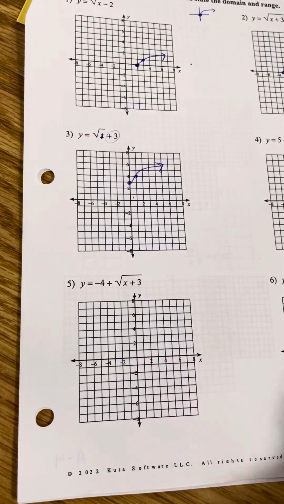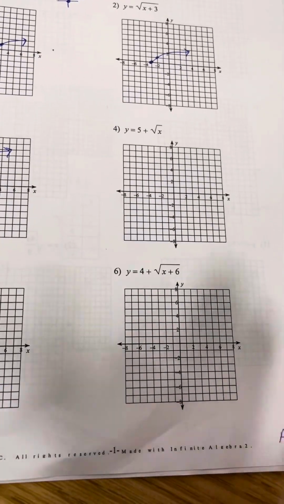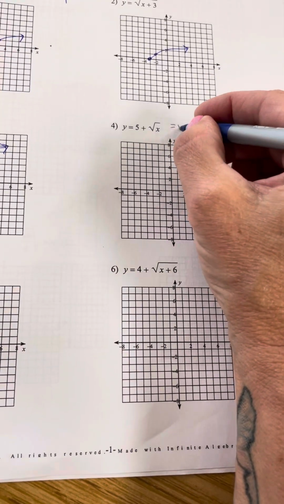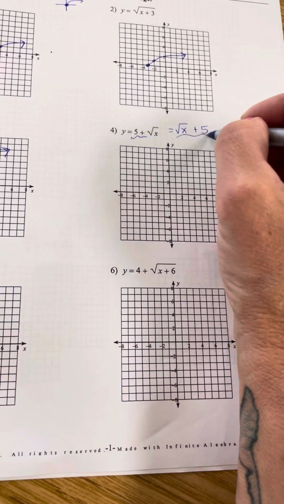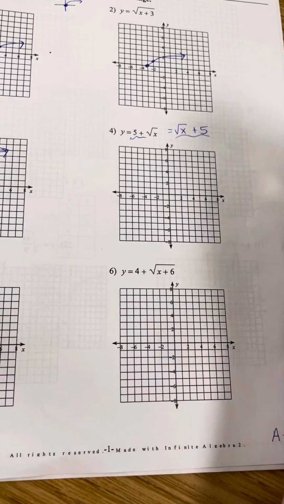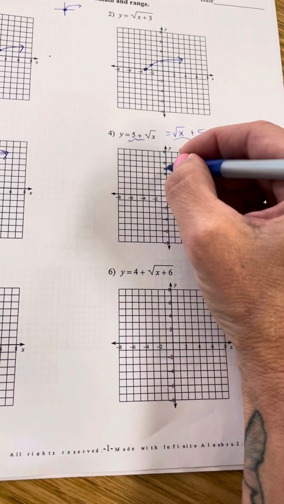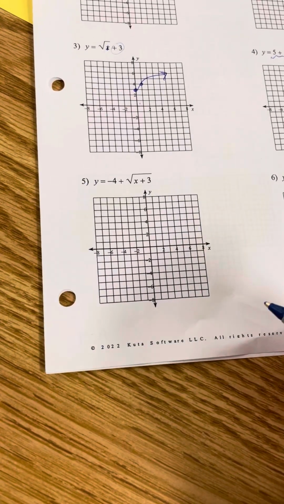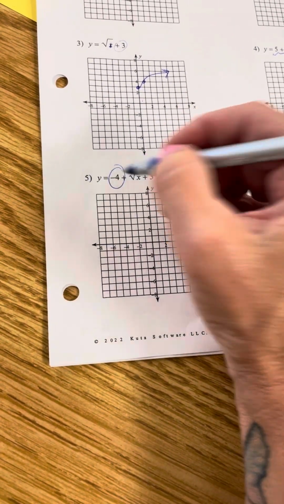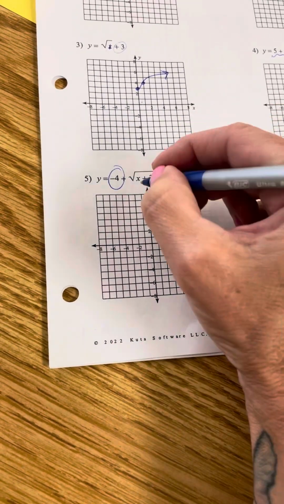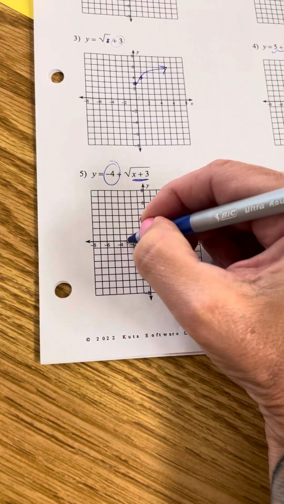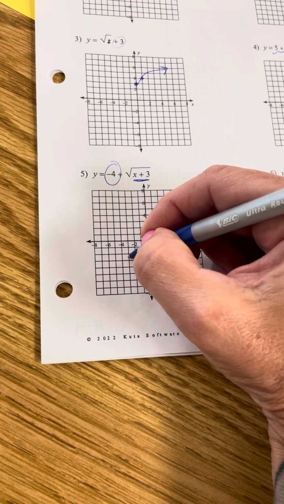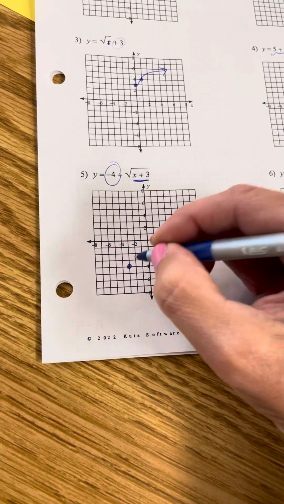There's my graph. All right, this next one's a little weird, but this is the same thing as the square root of x plus 5. We're not really used to seeing it in the front, but it's the same thing as if it was written like that. So it means I'm going up 5. Same thing here, it's written in a kind of weird order, but the number that's outside tells me up and down, same sign. Inside is left and right, opposite sign. So moving to the left 3, and I'm moving down 4. That's where my original point goes.